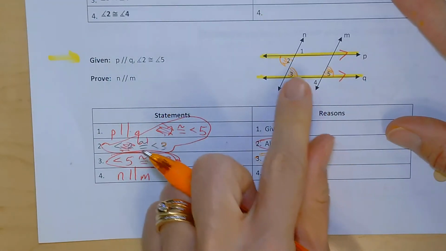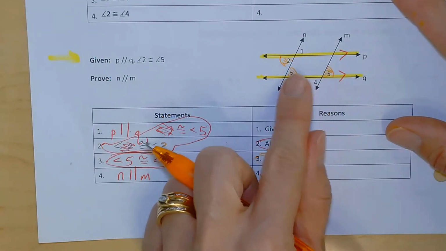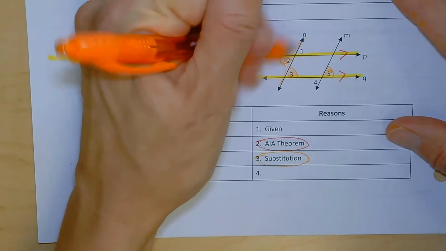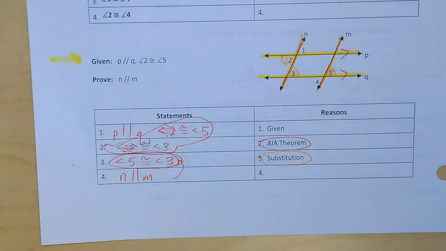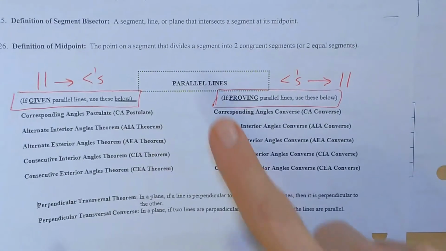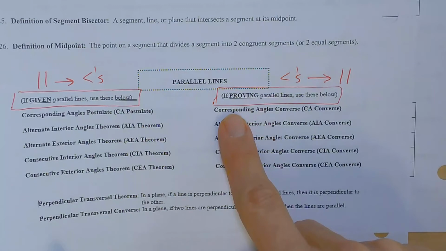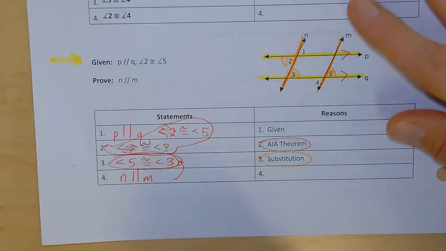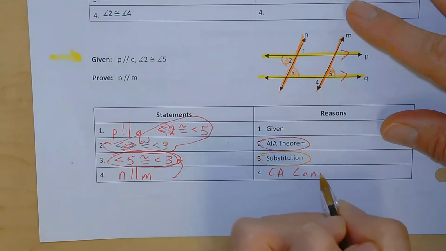So 5 and 3 are known as corresponding angles, and if those corresponding angles match each other, then that's going to make line N parallel to line M. And so I'm going to go to my cheat sheet and I'm going to look. I'm trying to prove lines parallel, so I'm going to choose the corresponding angle converse. And that's what will go in the last step that makes my lines parallel. So CA converse.